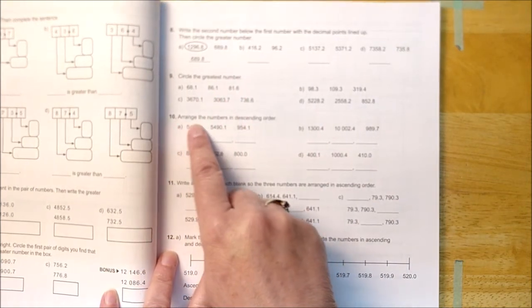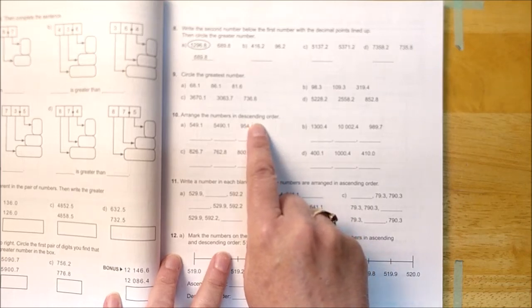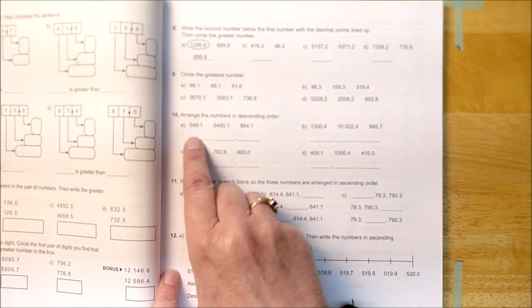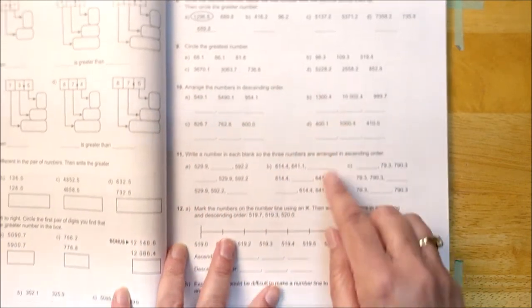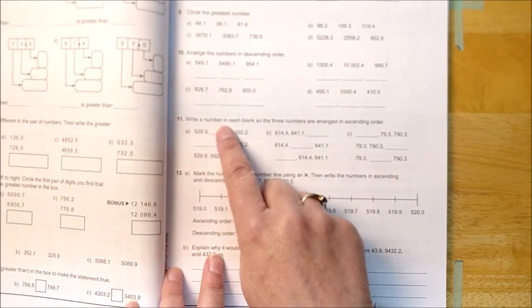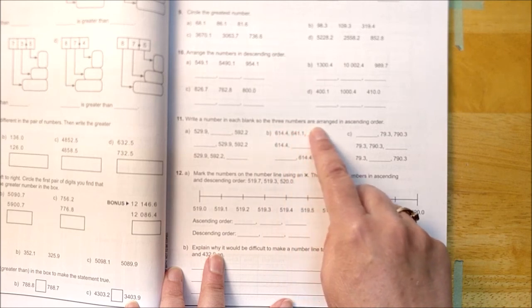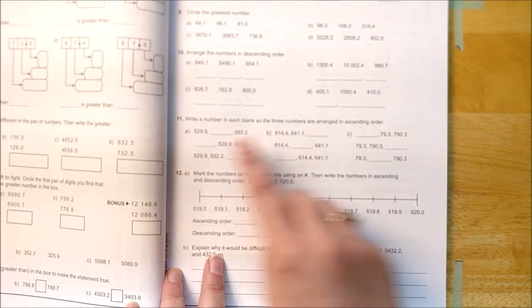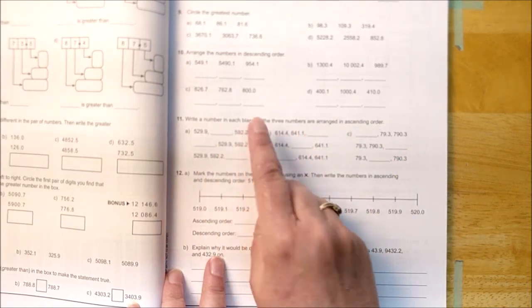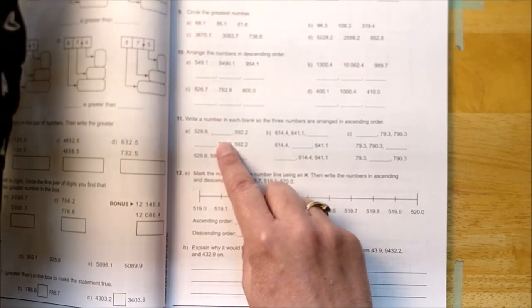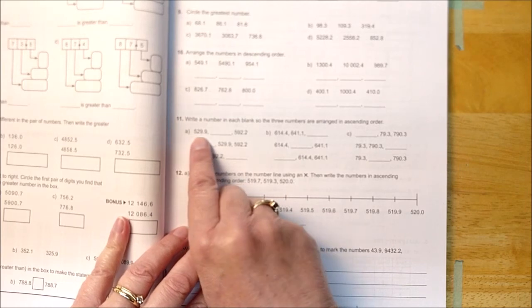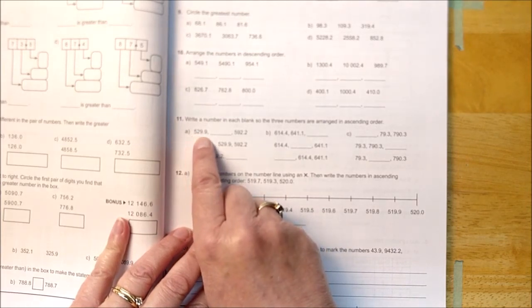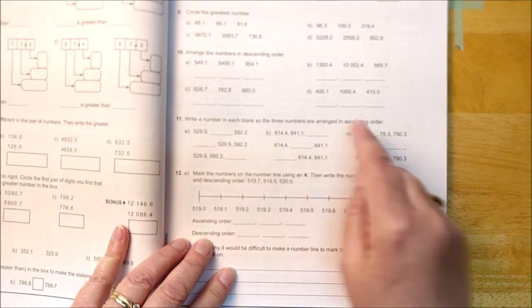Number 10, arrange the numbers in descending order. So you're going to start with the biggest one and go to the smallest one. Descending means it's going down. 11, write a number in each blank so the three numbers are arranged in ascending order, so they are getting bigger. This is just like we did on our sheet a minute ago, so I'm pretty sure you can do that. So you got to come up with a number that goes between 529 and 592.